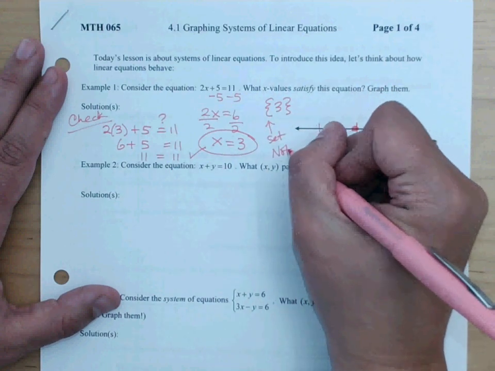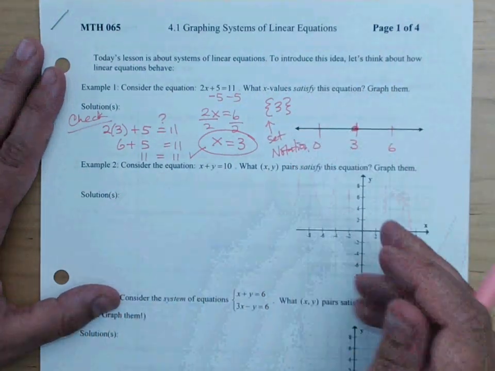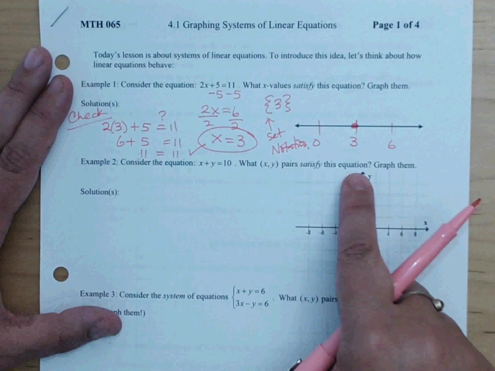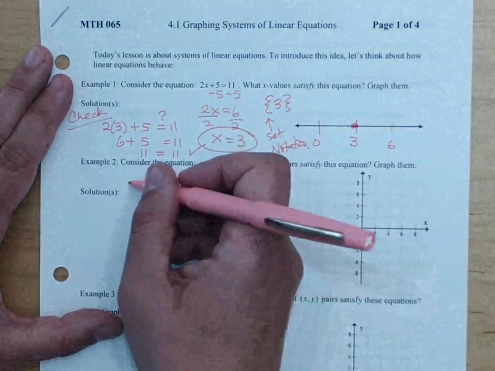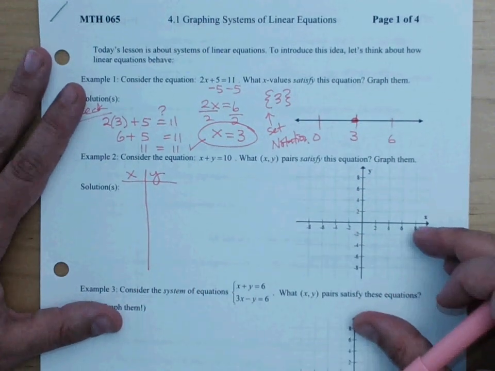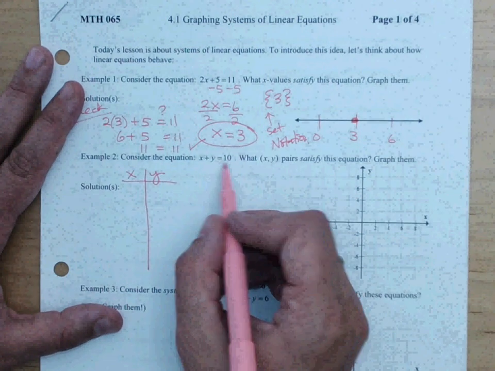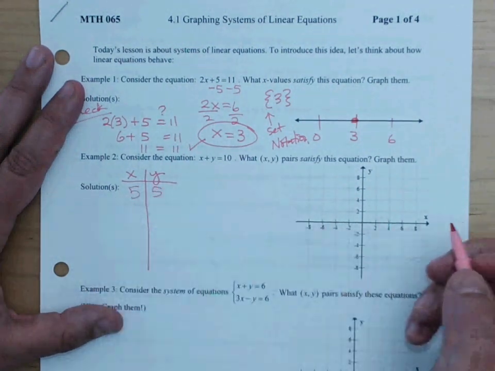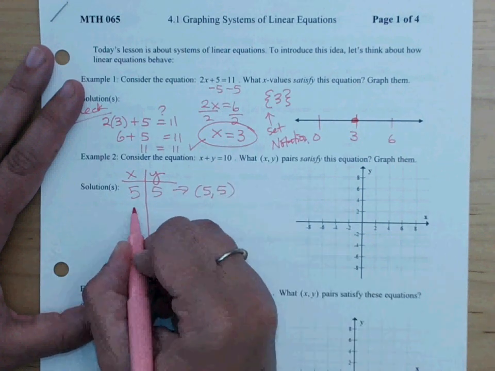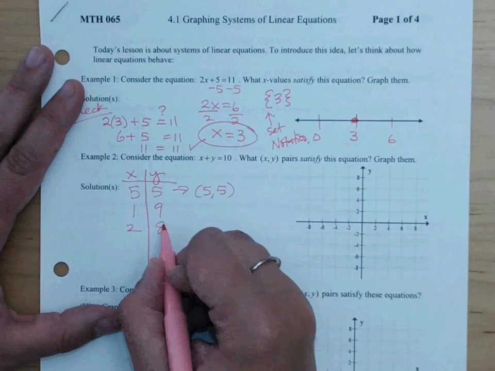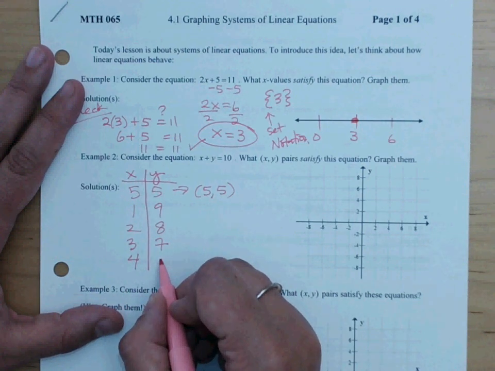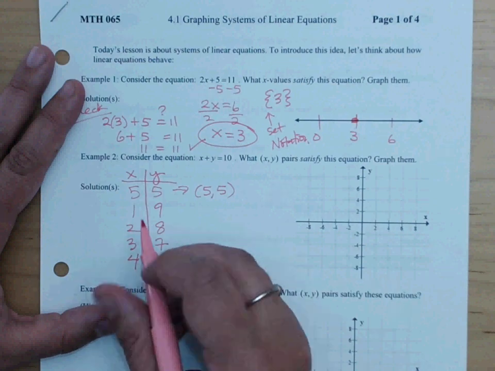Consider the equation x plus y equals 10. What x-y pairs satisfy this equation? If we were to create a table of values with x and y, how many different solutions could you come up with that would be two different numbers to add to 10? Sure, 5 and 5 is a solution, which is the ordered pair 5, 5, or 1 and 9, 2 and 8, 3 and 7, 4 and 6, good. And then also the reverse of those.